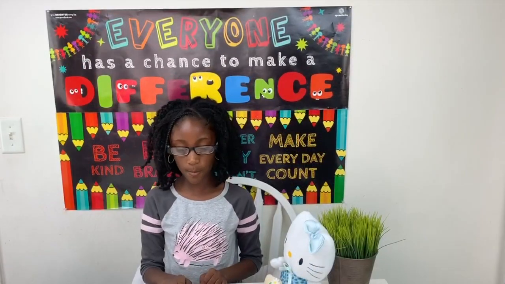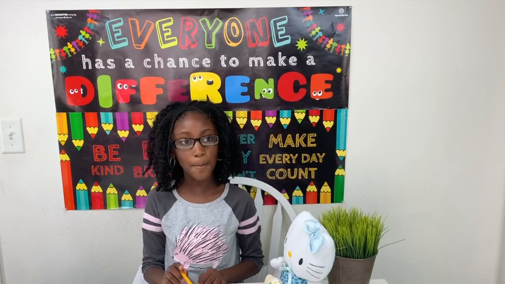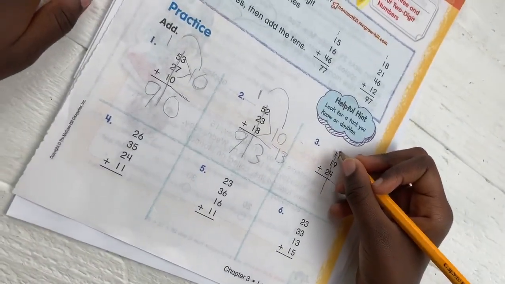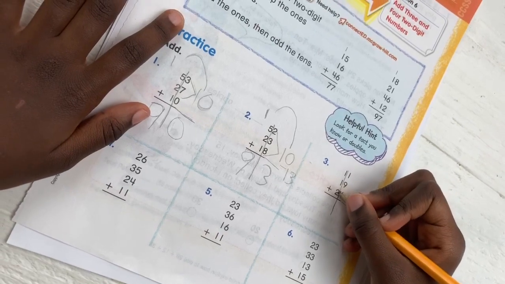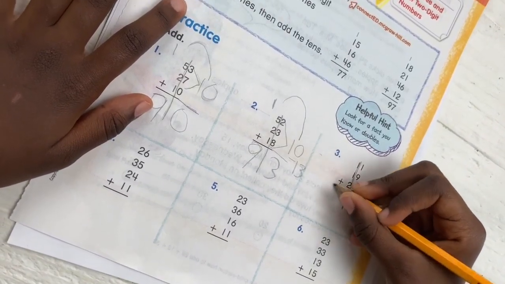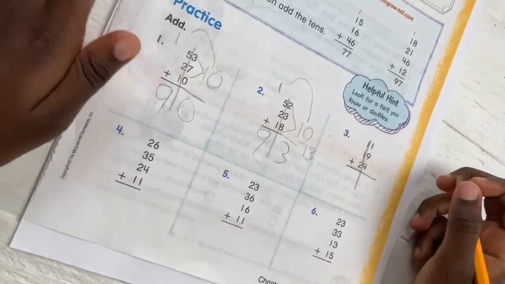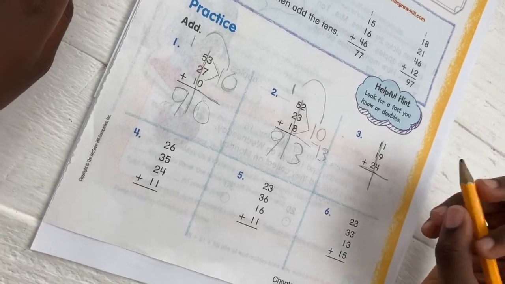Today we're going to be adding 3 and 4 two-digit numbers. We're going to draw a line in between the numbers. So let's do it. There. And we're going to be doing problem 3.